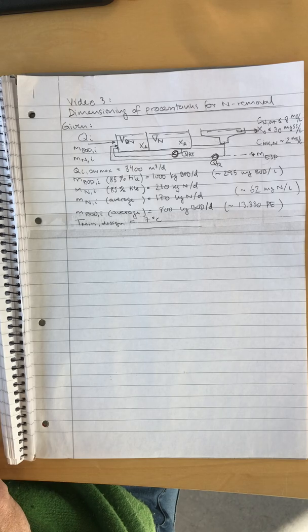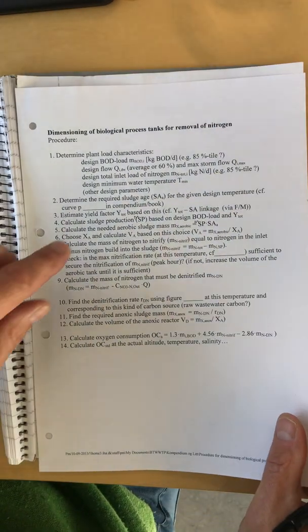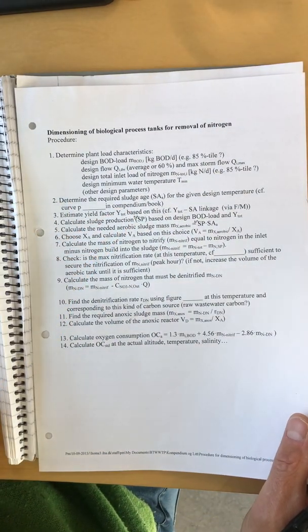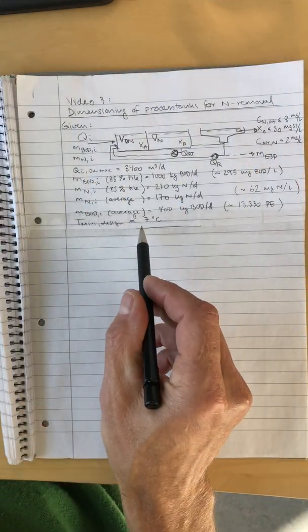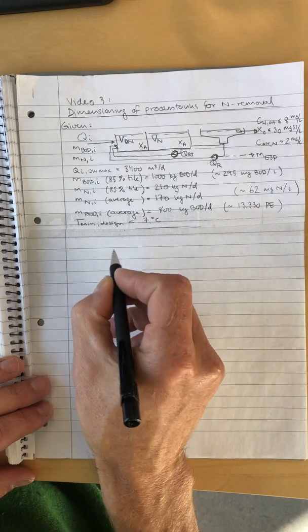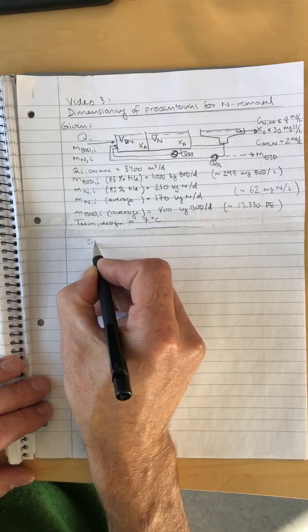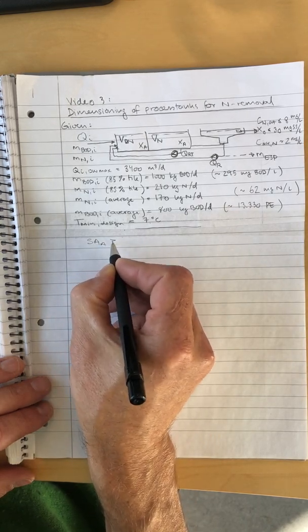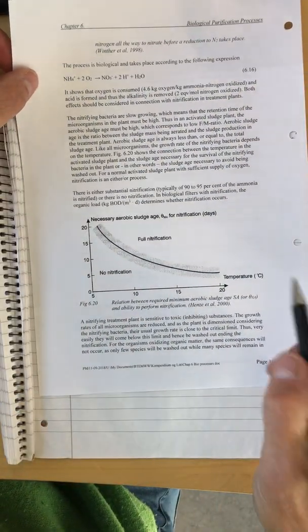the sludge age. So first thing is that I have to figure out what sludge age do I need according to the design temperature here, the lowest winter temperature that I've got. So my aerobic sludge age has to be bigger than what I can see on a curve like this.